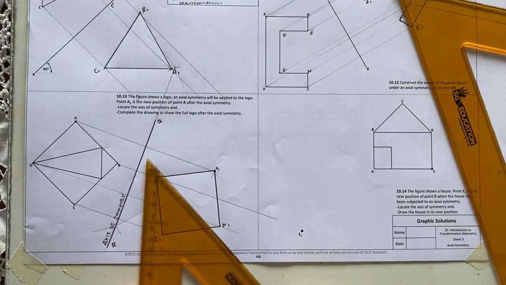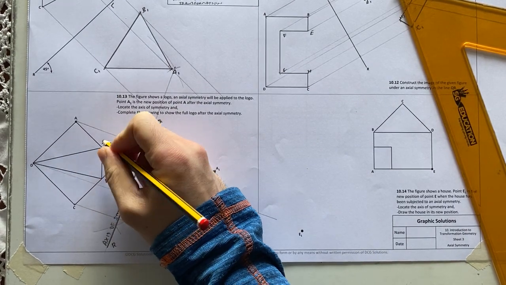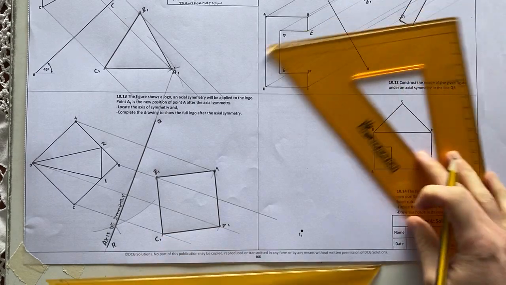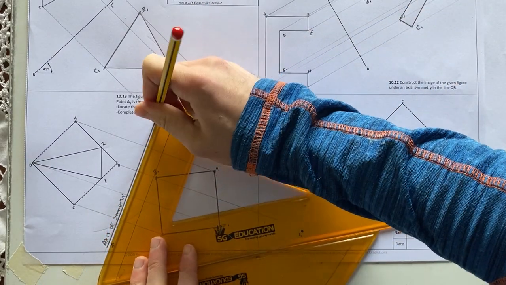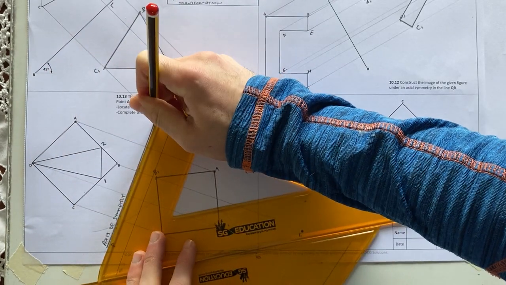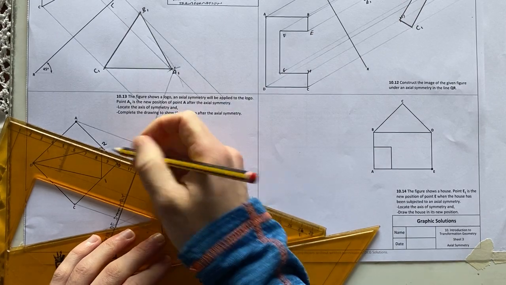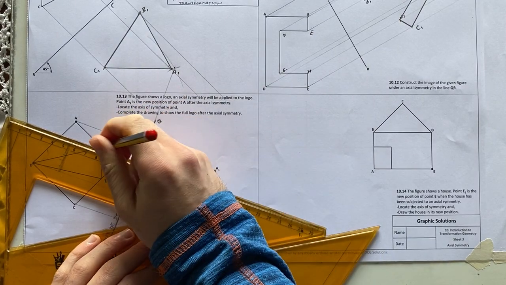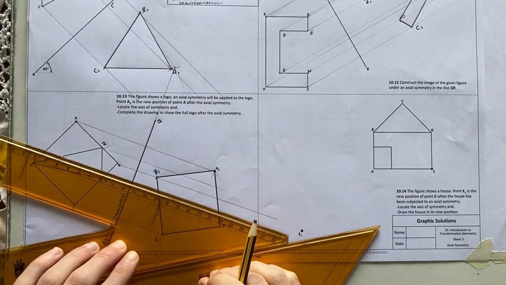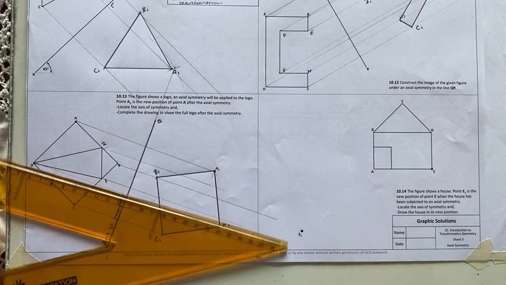What we'll do is I'll label these here. I'll call this 1 and 2. We need to find those points as well to draw our triangle. Because you can see the other corner of the triangle is already connected to D, so we need to draw that again. So now we take 2 across and 1 across.